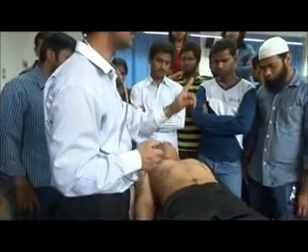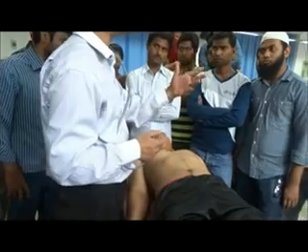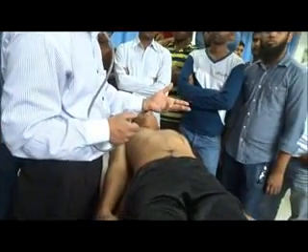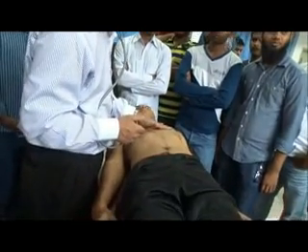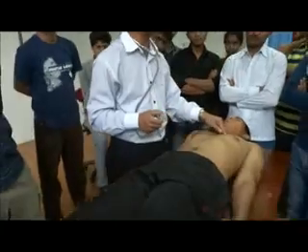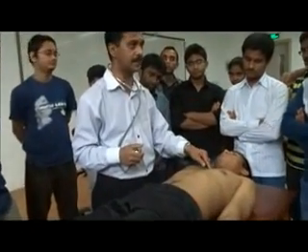Second aortic area. This is not the second aortic valve. Someone asked me like this, second aortic valve. It is not the second aortic valve. This is the second aortic area, in the third intercostal space at the left border of the sternum.